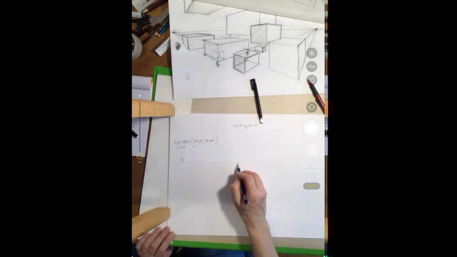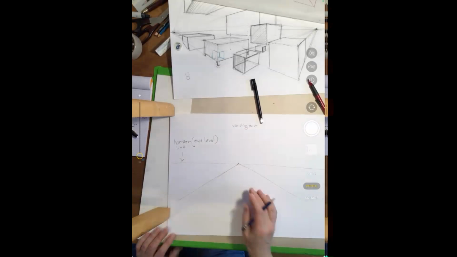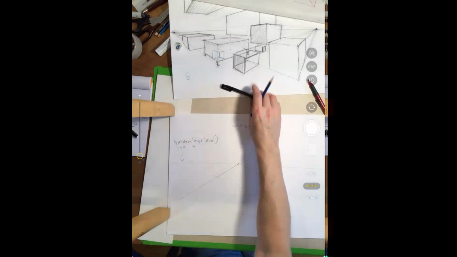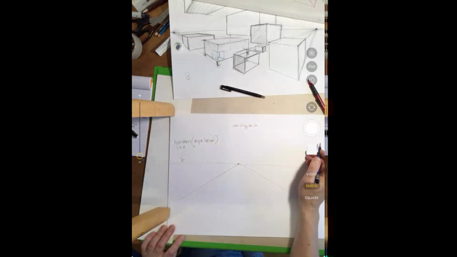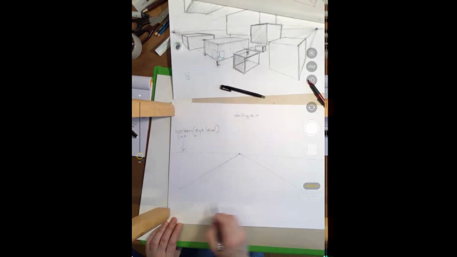So where you have parallel edges that are receding, it's the point of convergence for parallel edges that are receding from you. And in 1 point perspective, the view assumes that here is like in plan view.